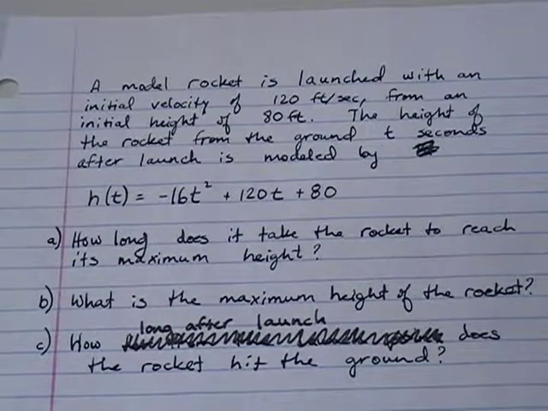So we're told that a model rocket is launched with an initial velocity of 120 feet per second from an initial height of 80 feet off the ground. The height of the rocket from the ground t seconds after launch is modeled by the equation h of t equals negative 16t squared plus 120t plus 80.